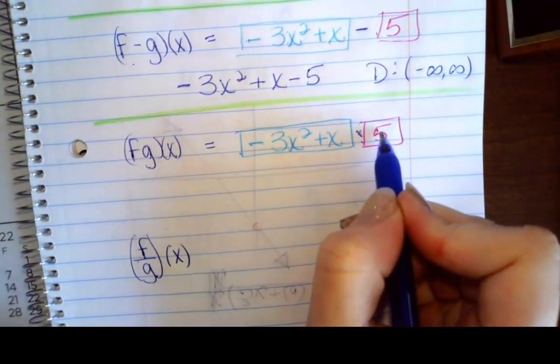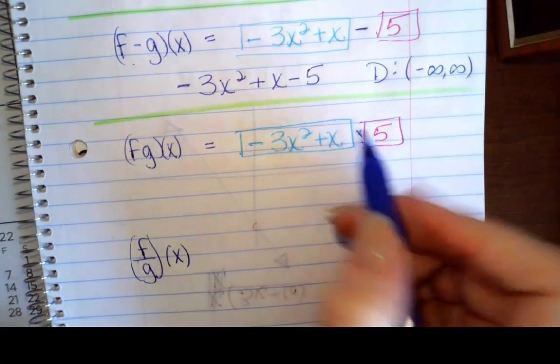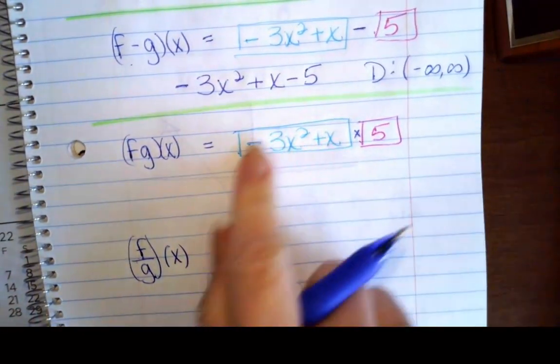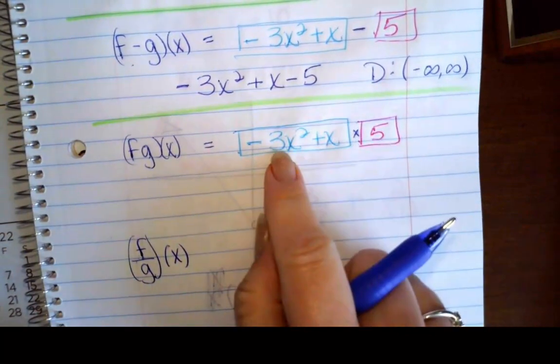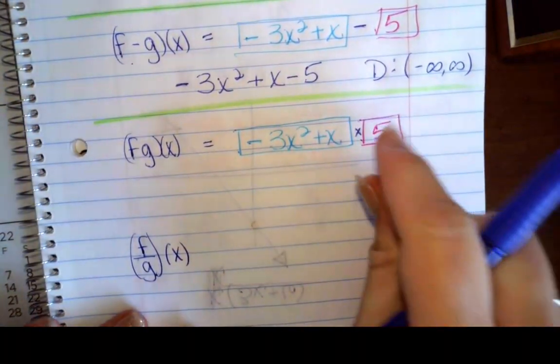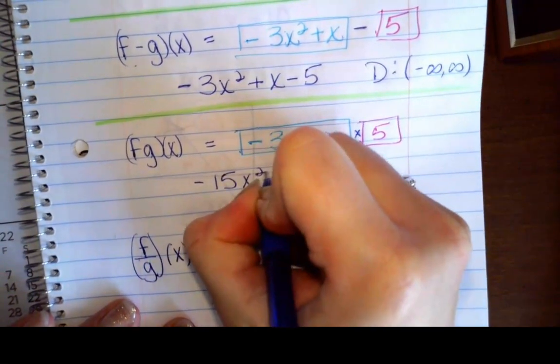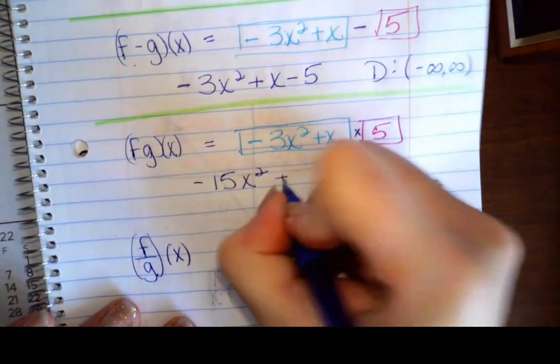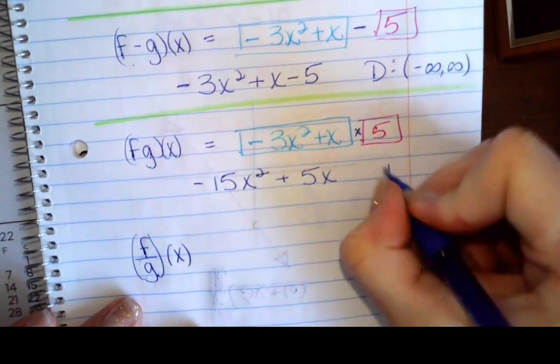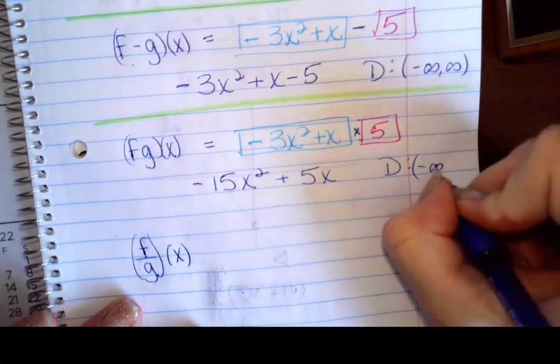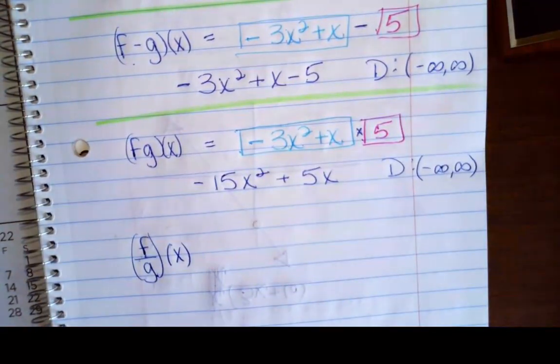to take that 5 and distribute it to the contents of whatever f is. So I'm going to take 5 times this term, 5 times that term. So 5 times a negative 3x squared is a negative 15x squared. 5 times x is 5x. And again, your domain is going to be all real numbers.